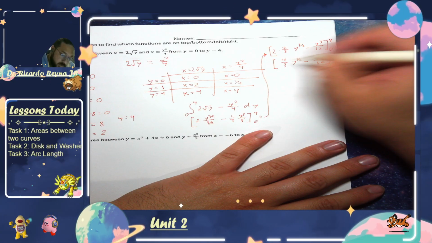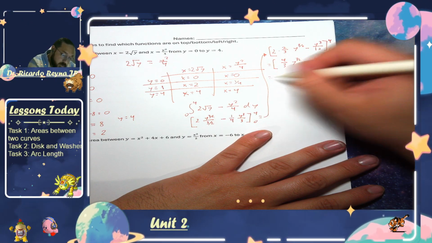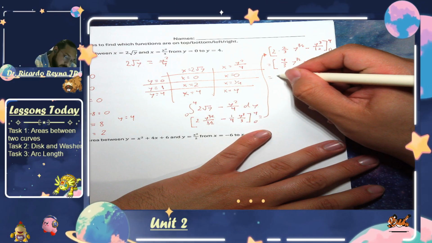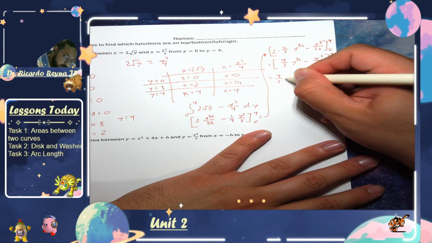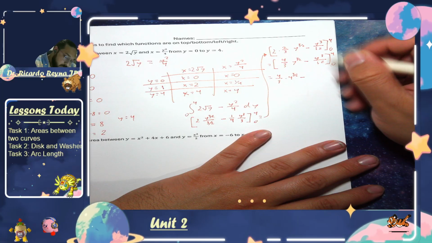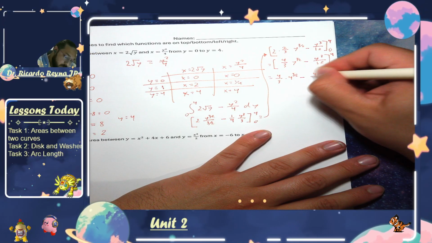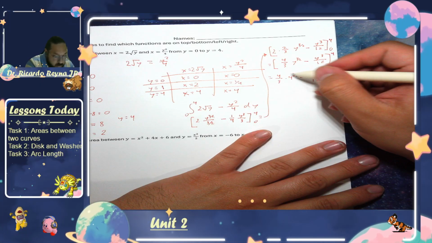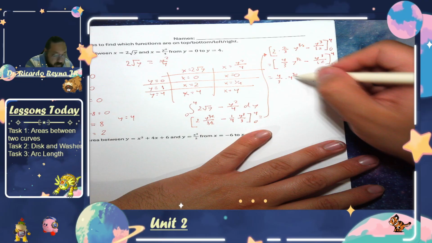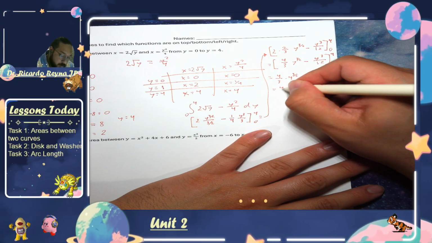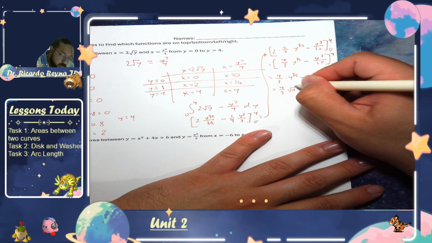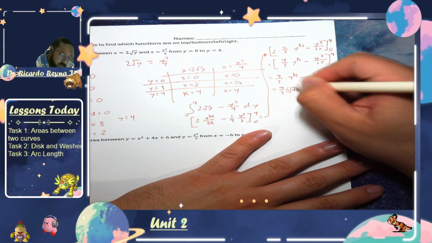We know for zero that it will just disappear, so in reality we just have to worry about plugging in the 4. So I'm going to do 4 over 3 times 4 to the 3 over 2, minus 4 to the power of 3 over 12. Let me rewrite this so I can work with it better. I could do the square root first and then take it to the power of 3, so that's going to be 8.